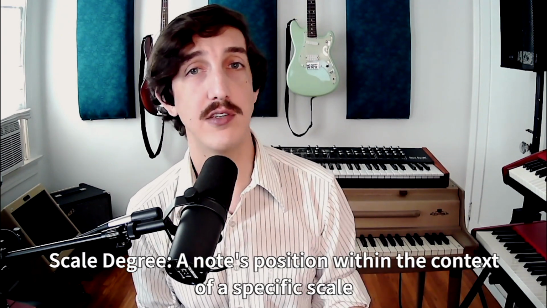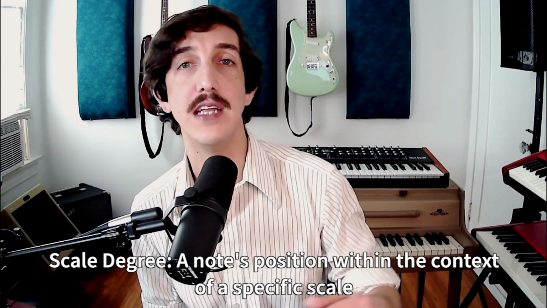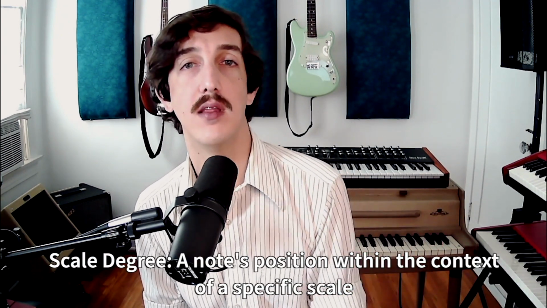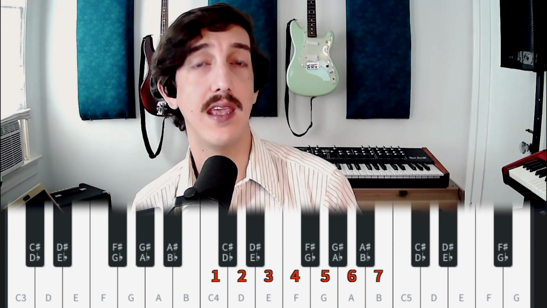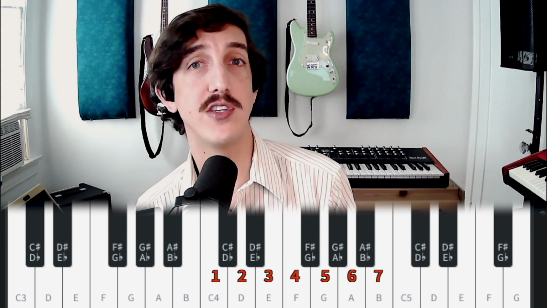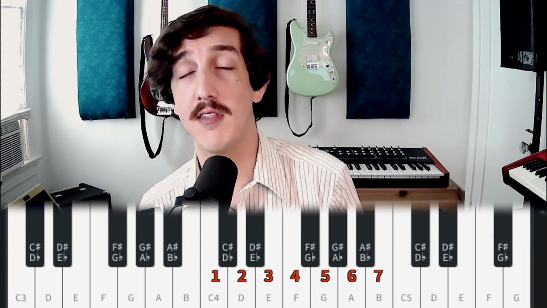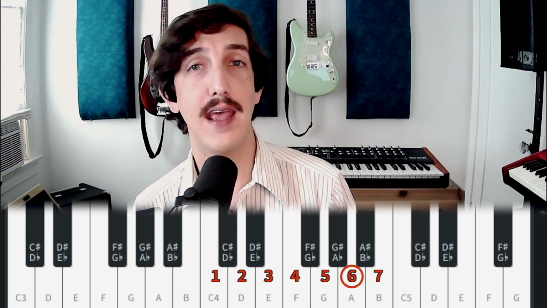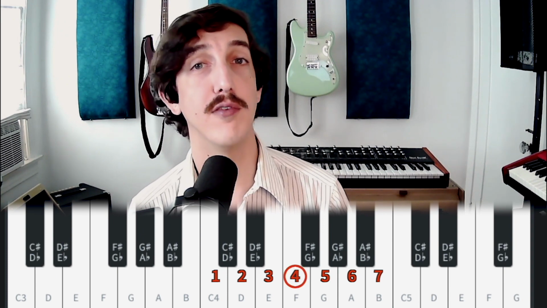The reason it's called the 1-5-6-4 progression has to do with scales as well. The numbers correspond to the scale degree of the root note in each of the chords, scale degree meaning each note's position in that scale. Still in C major, C is the first note, so the C chord is 1. G is the 5th note, so the G chord is 5, A is the 6th note, so the A chord is 6, and F is the 4th note, so the F chord is 4.